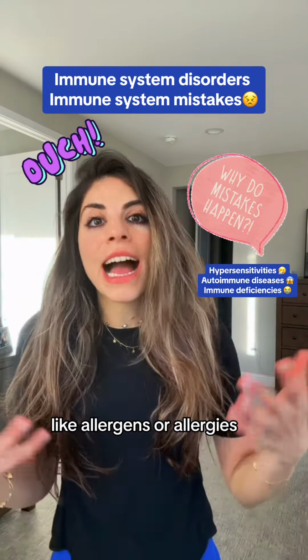Type 3 hypersensitivities is where your body forms these immune complexes of antigen antibody, and they go to various parts of your body and they can cause a lot of inflammation and tissue damage. An example could be glomerulonephritis, which has to do with a part of your kidneys.